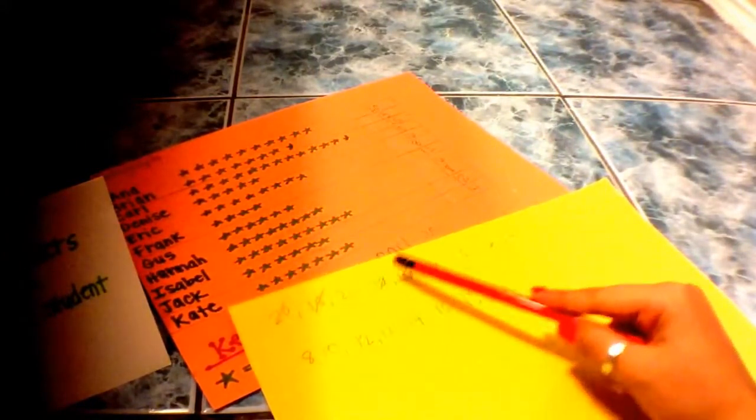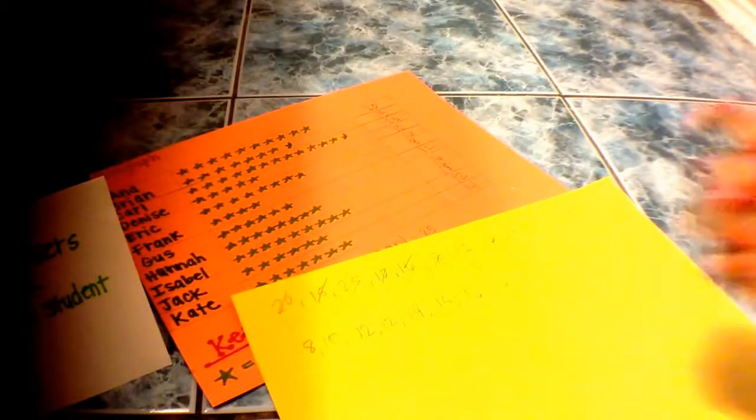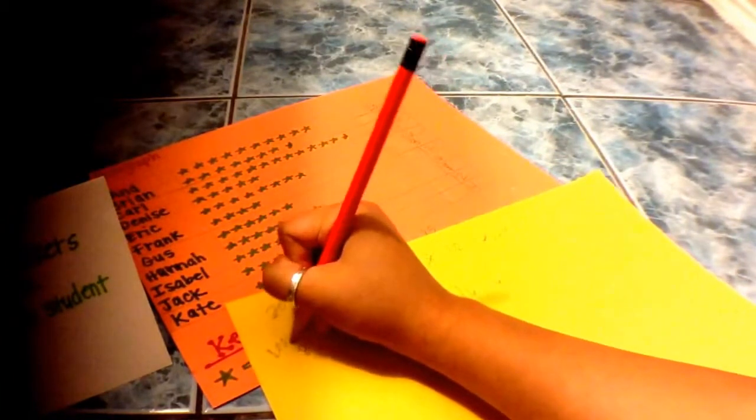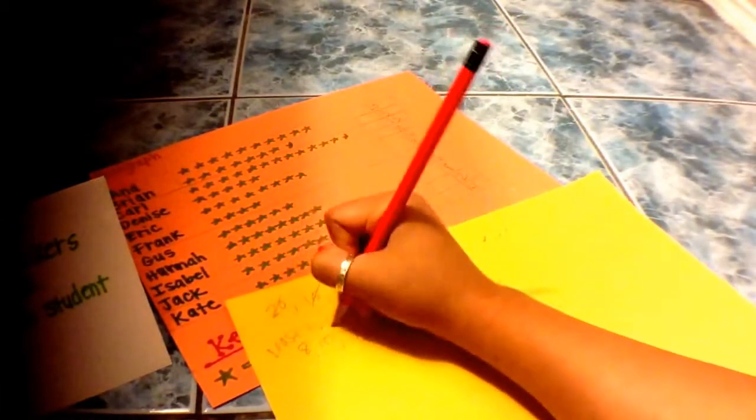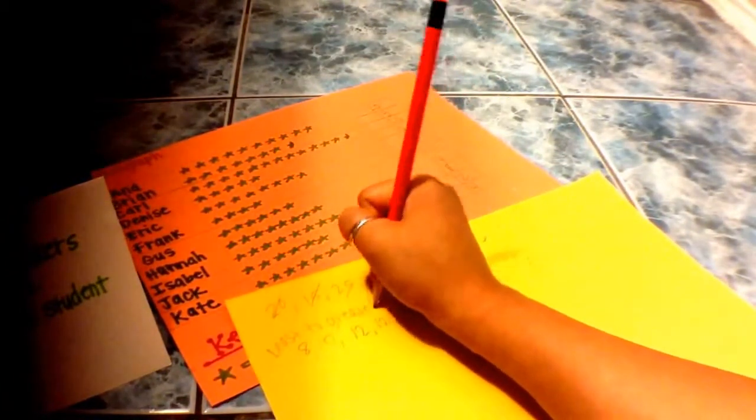1, 2, 3, 4, 5, 6, 7, 8, 9, 10, 11. Make sure you have 11 down here. 1, 2, 3, 4, 5, 6, 7, 8, 9, 10, 11. So we have all of our numbers, and these are from least to greatest.